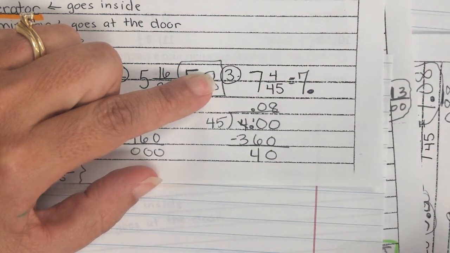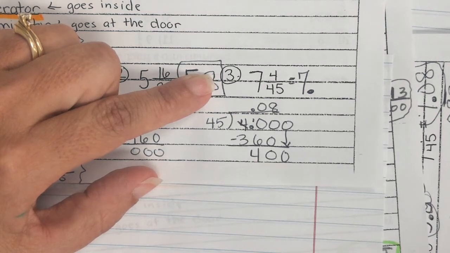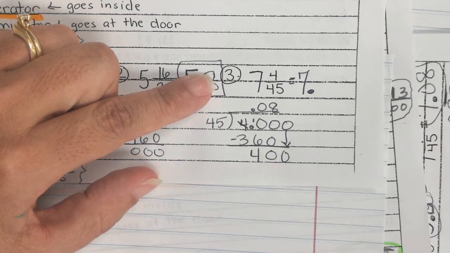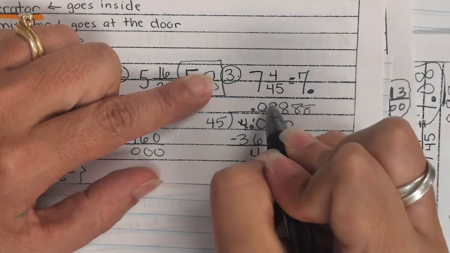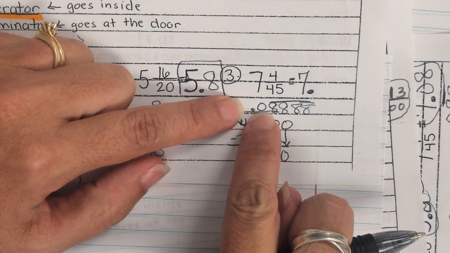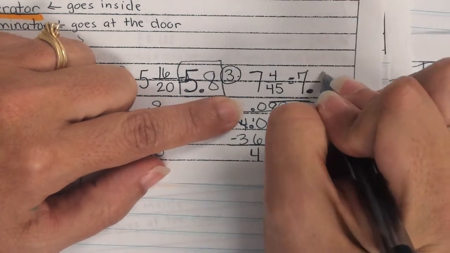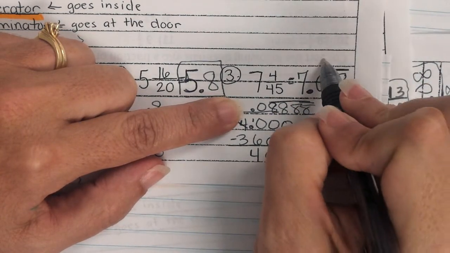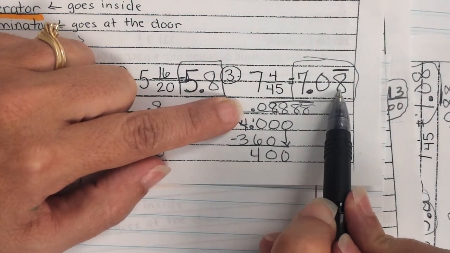And I get 40. So what if I bring down another 0? It's repeating. Now listen, slow down. What number repeats? Just the 8, right? Because the next thing would be another 8, and another 8, and another 8. So when you write this, we can't ignore that 0. That's part of the answer. So over here, it's going to be 7.08 repeating. Please be very careful that you put all of that with the 8 repeating.